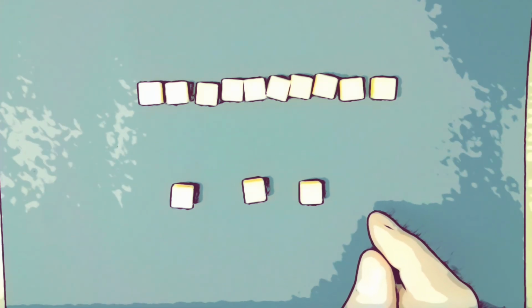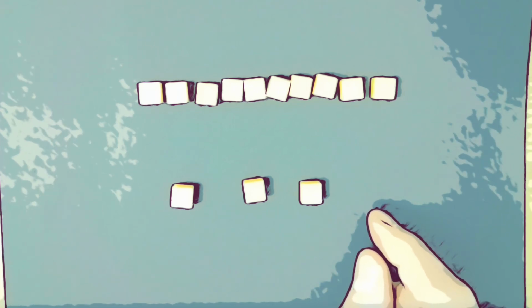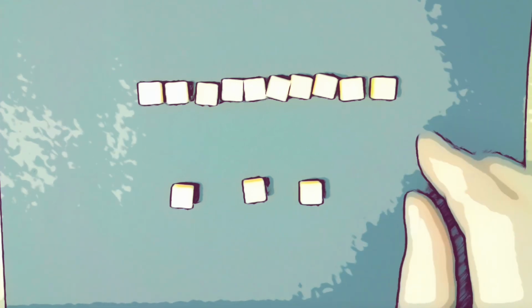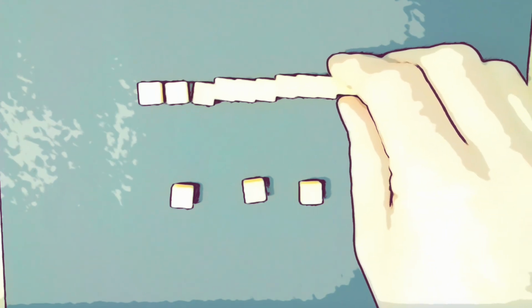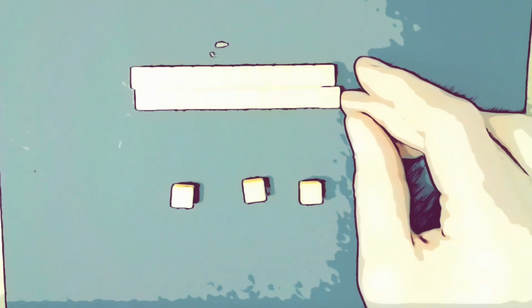So when we advance in our math knowledge, we come to realize that these 10 ones form a 10 stick. See how it matches up? I have a 10 stick here, and then I just put it against there, and it's the same amount.